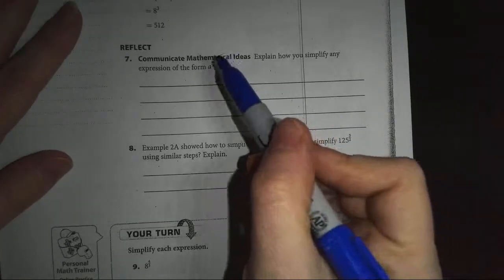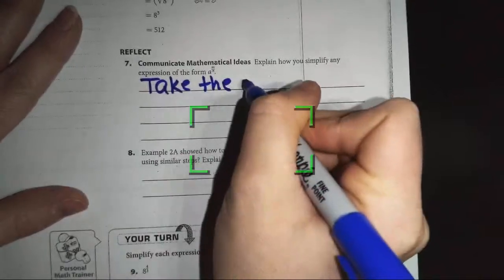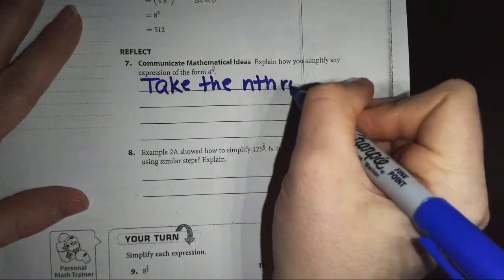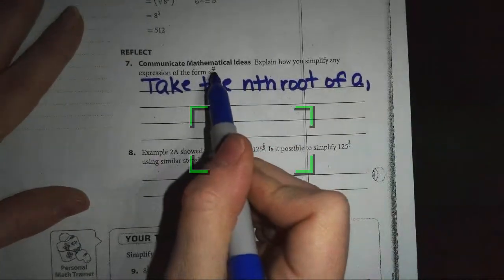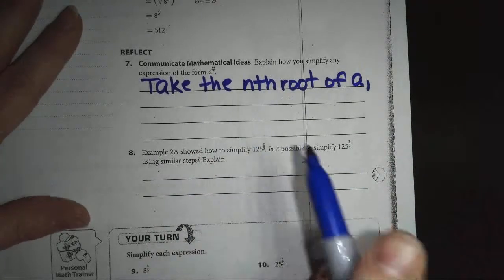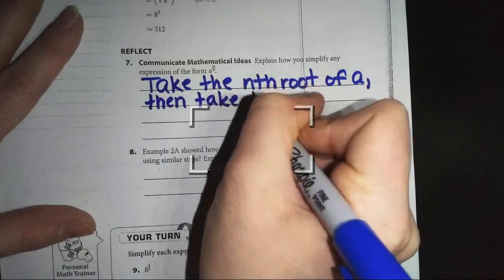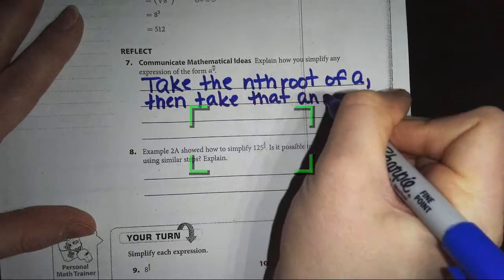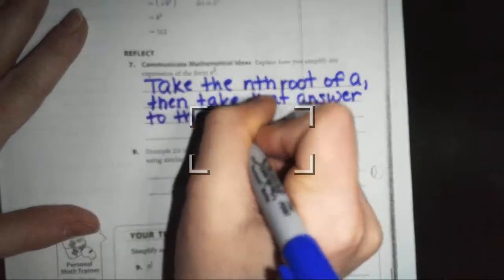In 7, we need to explain how we simplify any expression of the form a to the m over n. Now remember I said the top number is your exponent and the bottom number is your root. So in order to simplify this, we want to take the nth root of a. So we're going to take the radical, which is our bottom number, of this number. So the nth root of a, then take that answer to the m power.